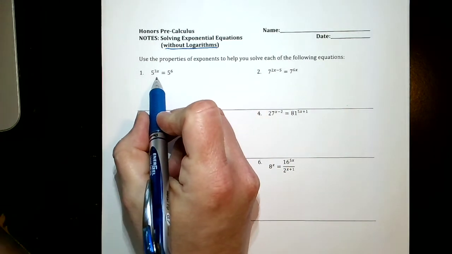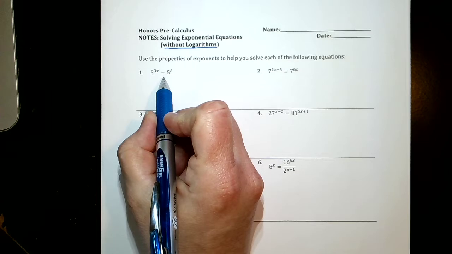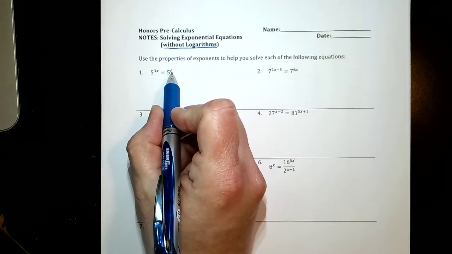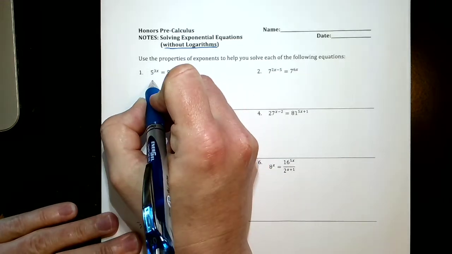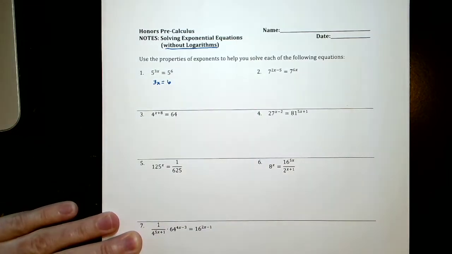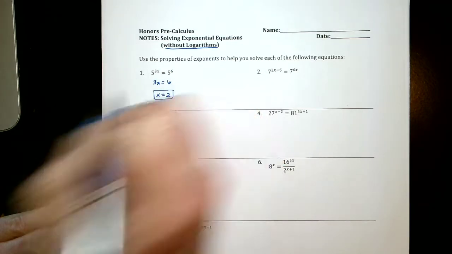So this one's not really so much an exponent property as it is just common sense. If I have 5 raised to the 3x and 5 also raised to the 6, and I'm telling you that they're equal, logic says that if the bases are equal, then the exponents must be equal also. So 3x must equal 6. We can solve that equation and get x equals 2.